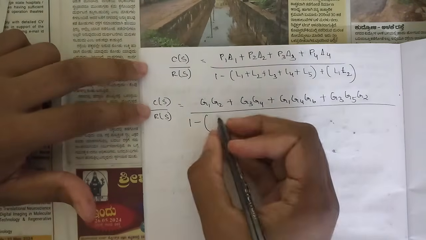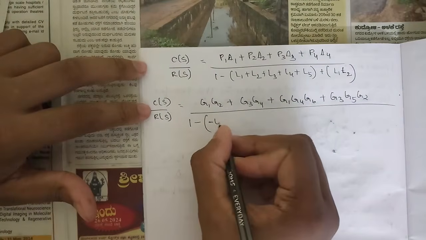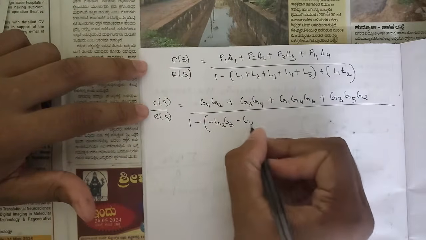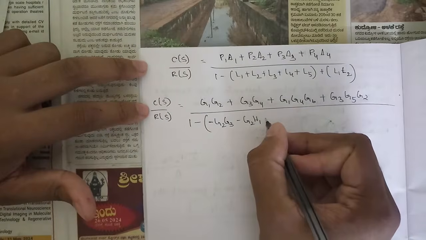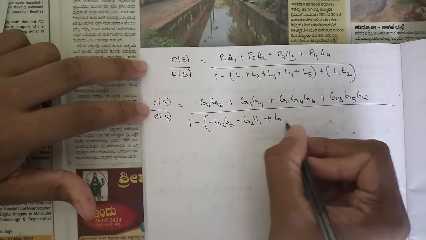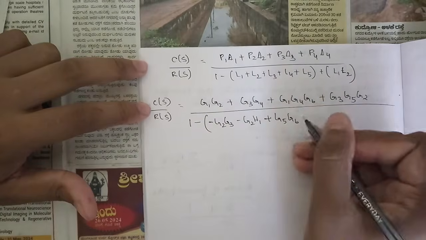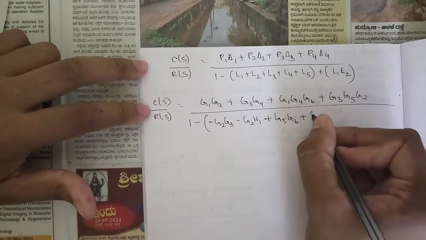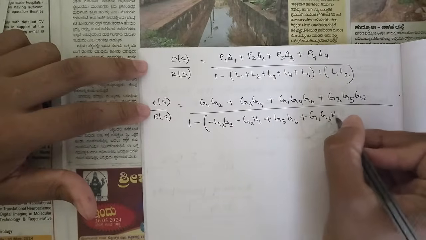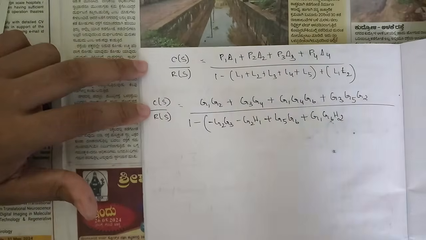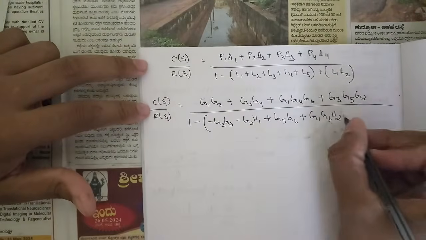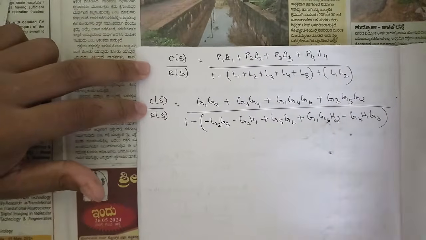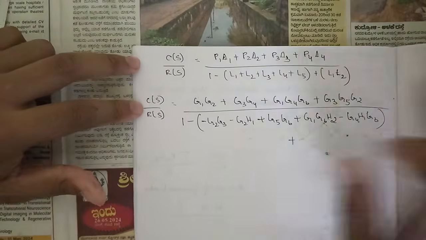all the loop gains, that is L1, L2, L3, L4, L5: minus G2, G3, minus G2, H1, plus G5, G6, correct, right? L3 is equal to G5, G6, plus G1, G6, H2, minus G4, H1, G6, plus L1 into L2.